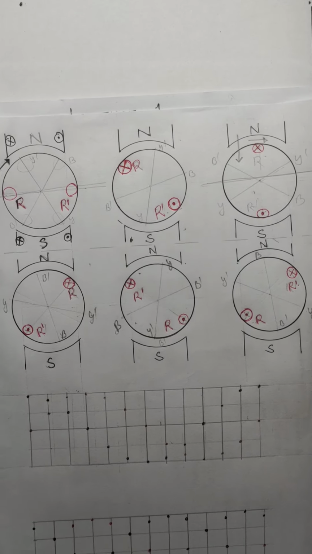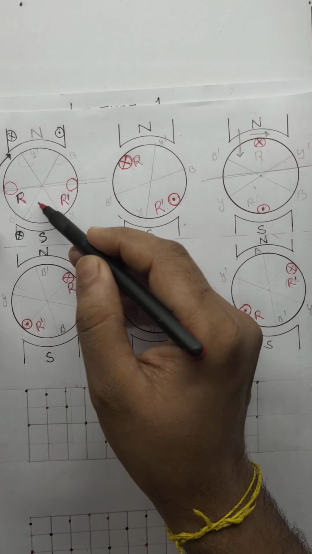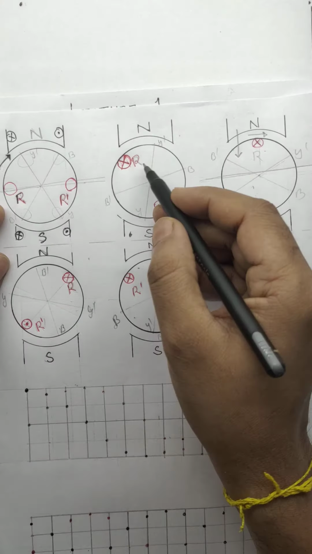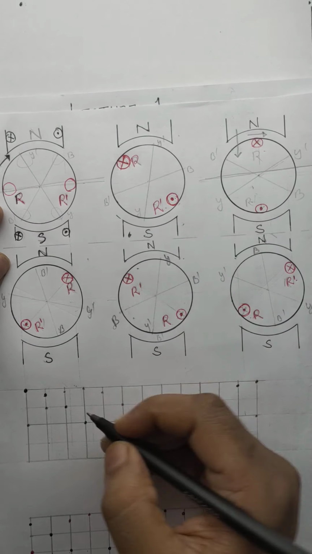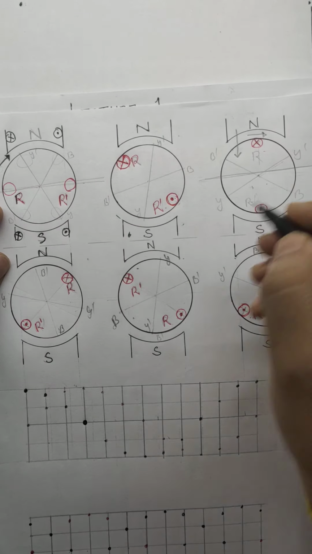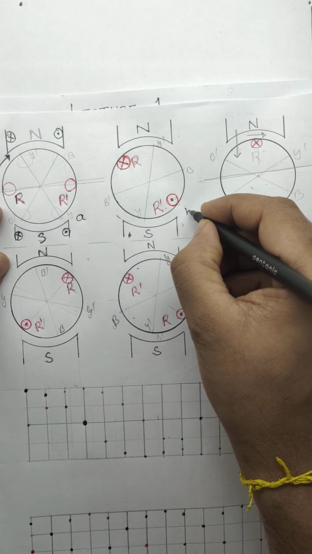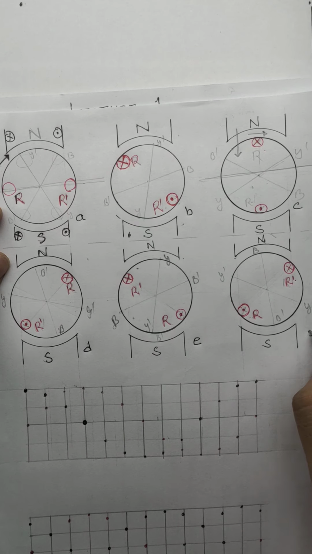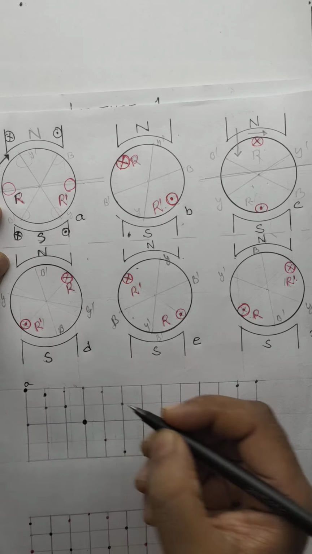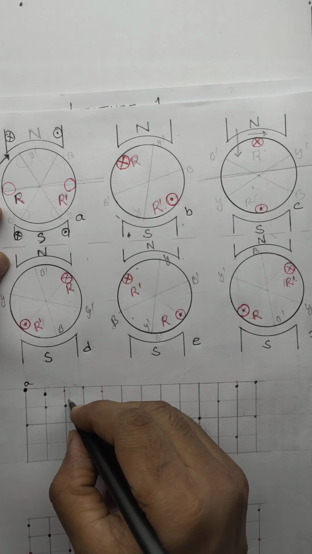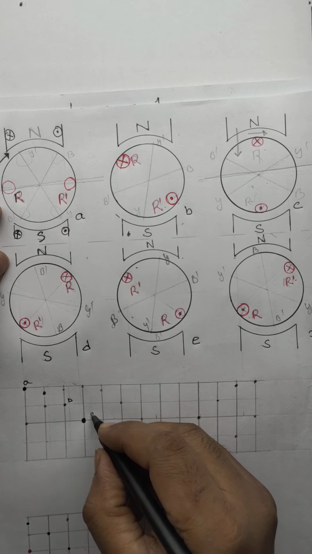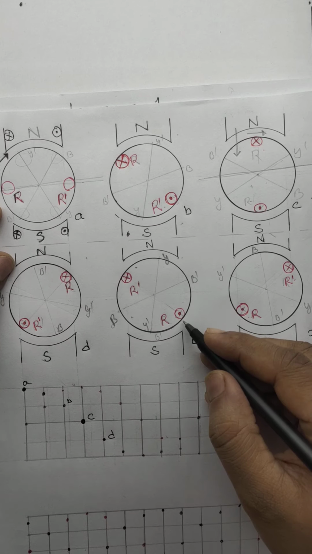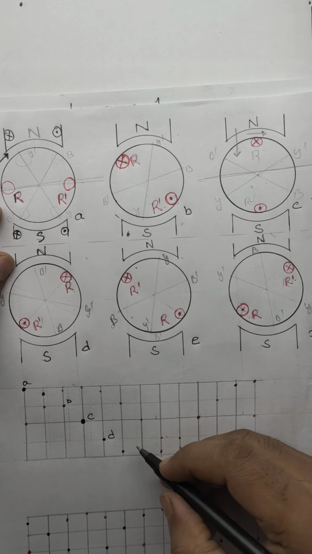Now let's repeat our previous exercise. For this location, the flux linkage is maximum. Here it is reducing. Let's call these points A, B, C, D, E, F. So this represents A, this represents your B, this represents your C. Then if you come here, this represents your D. Now this is negative maximum.